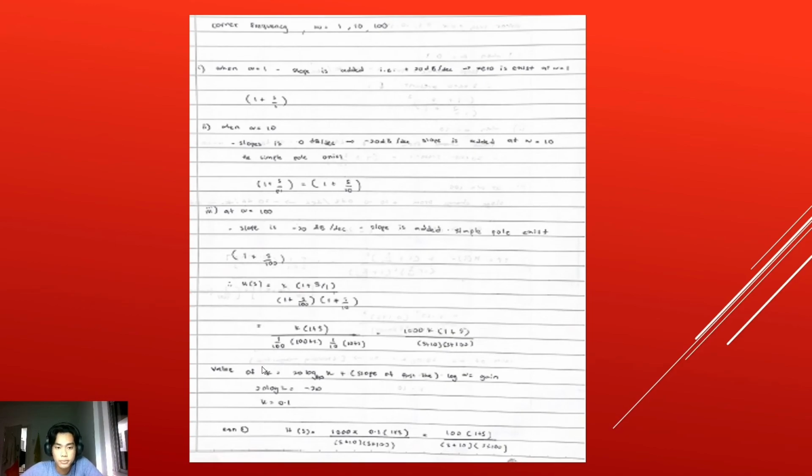So how to find the value of K, the constant? The value of K is given by 20 log K plus the slope of the first line times log omega equal to the gain. This is the formula if we want to find the value of K. So 20 log K is equal to negative 20.